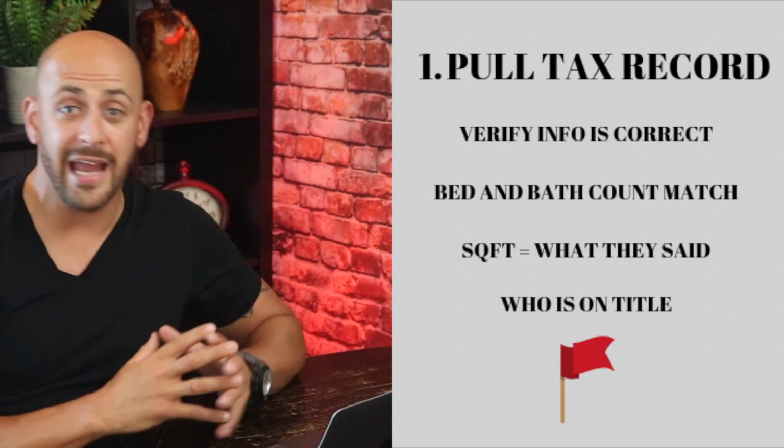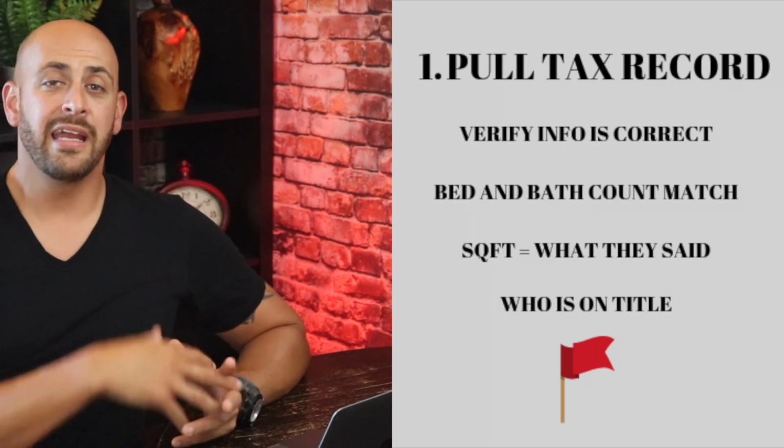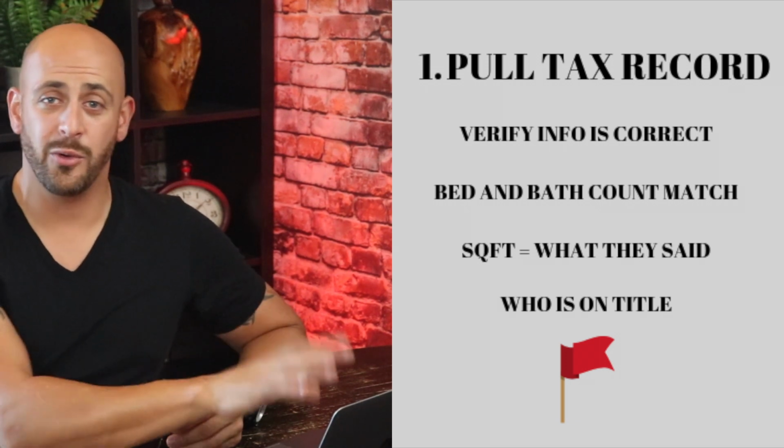Well, the first thing that I like to do is I'll jump on and pull the actual tax record of the property. Here I want to see who's on title according to the tax records. I also want to double check the square footage and the bedroom bathroom count. The seller might tell me that it's a 5-bedroom, 3-bath, 4,000 square foot home, but on record, it's only a 3-bedroom, 1-bath, 3,000 square foot home, which tells me they've done a little addition, they've added an extra bedroom in there, and there's nothing wrong with that. It's just giving me some red flags of additional questions to ask.